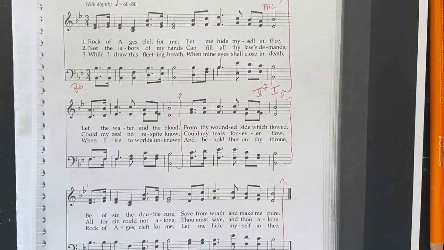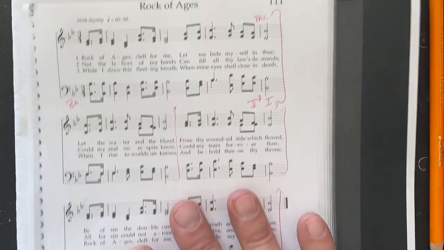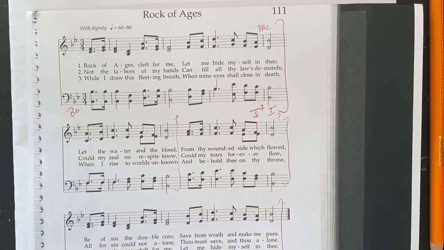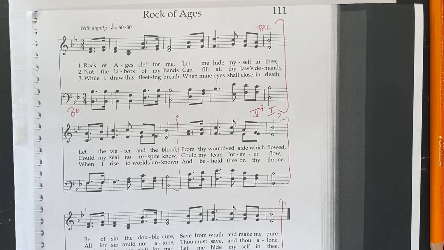Because of that, I don't expect we're going to find any period structures in this, because we're starting with a perfect authentic cadence, right? So this is more up to the cantata style stuff than maybe the classical forms that come later.